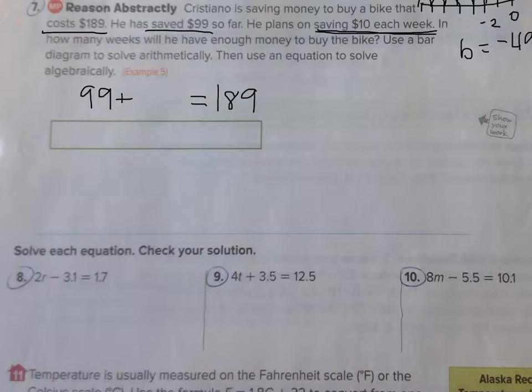And so how do we write that he's saving $10 each week? Well, the number of weeks is what we're trying to find, and so we'll represent it as the variable w. So we don't know what that number is, but we know that each week he's saving $10. So we'll put the 10, because 10 times whatever number of weeks is going to get you how much total he's going to save. And so in order to solve this, we're going to do just exactly what we did above.